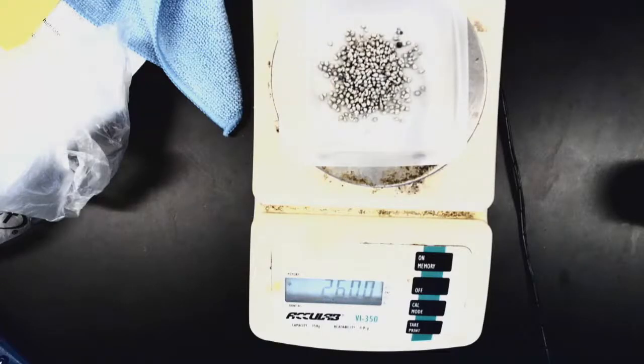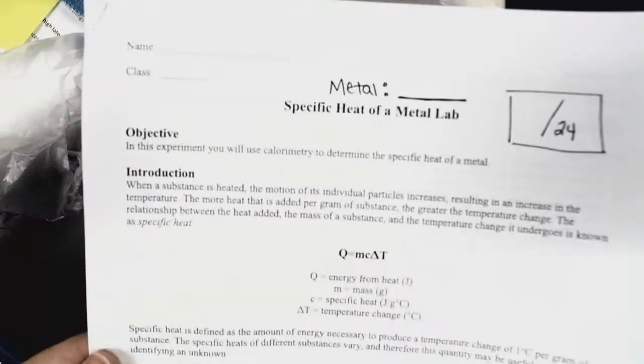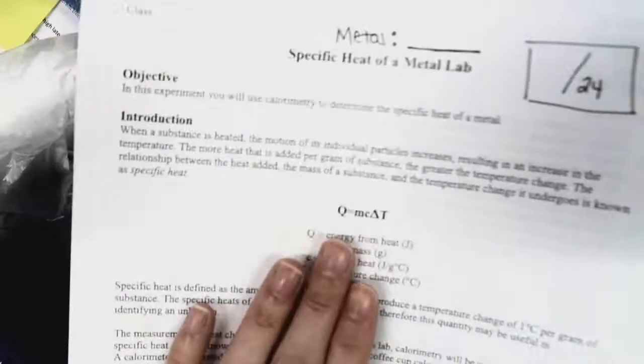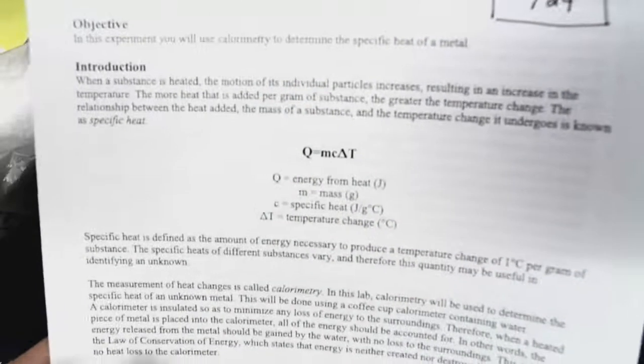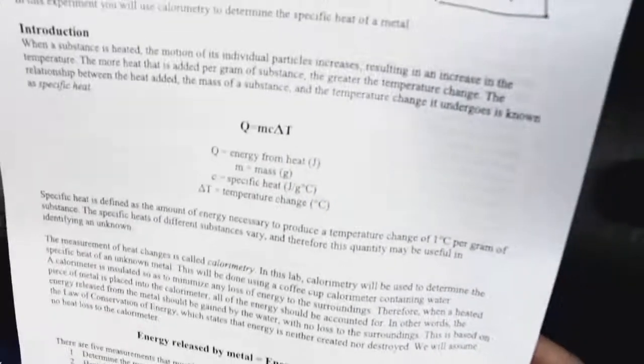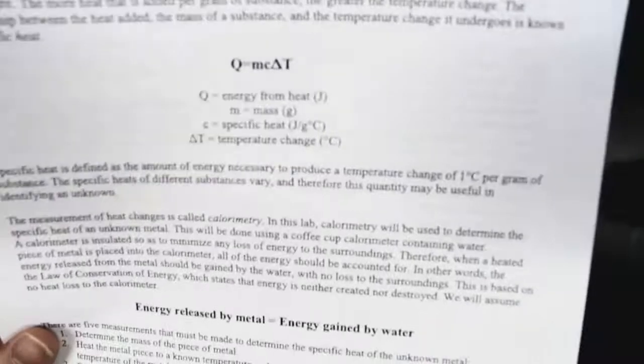All right, so we're looking at the specific heat of a metal lab. We're going to be working with our Q equals MC delta T, and we're actually going to be solving for the specific heat of our unknown metal. We're going to be measuring heat changes, and we're going to use a calorimeter in order to do this, which we are going to be building.